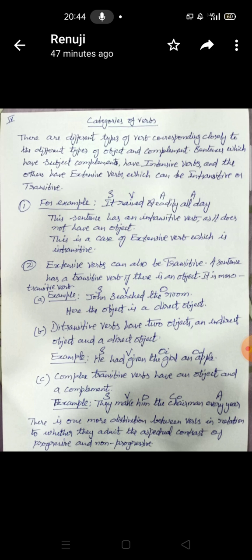So we did in this lecture about the stative and dynamic verbs. We did about transitive, intransitive, objects, and we did about the sentence elements. We'll be doing more about all these sentence structures in the next lecture.